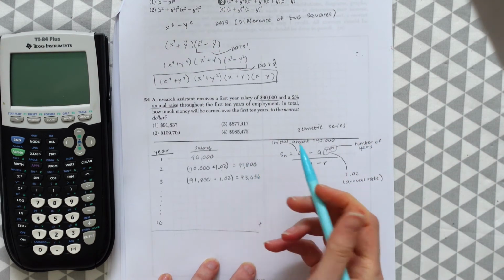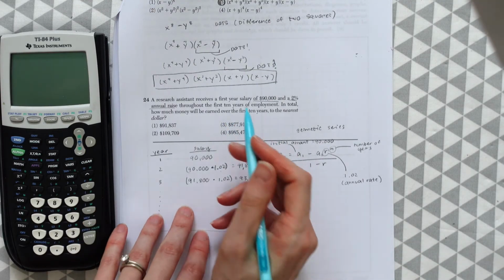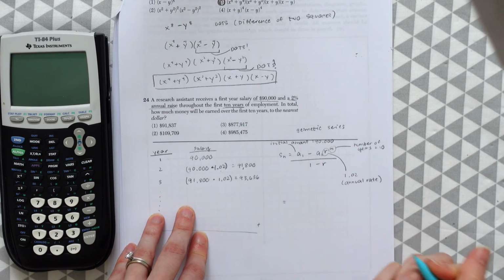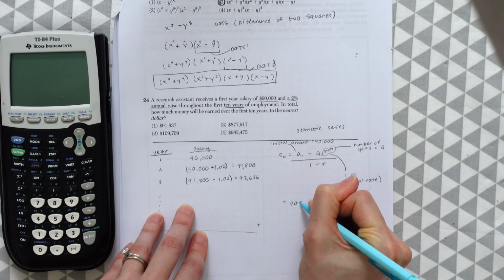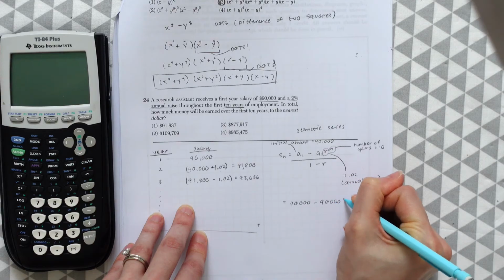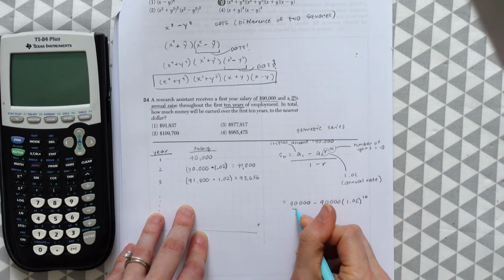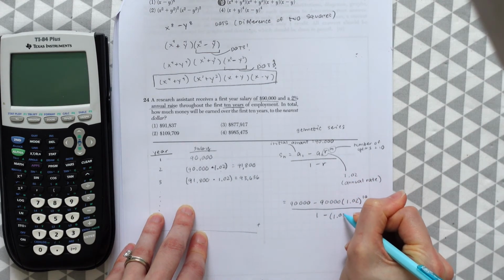So they want to know how much money this person's going to make summed all together in the first 10 years. So n is going to be equal to 10. So then we have all our information and we can just plug this in. So this is 90,000, and then there's another a sub 1 here. And now for the rate, 1.02 raised to the 10, all over 1 minus r, which we said is 1.02.